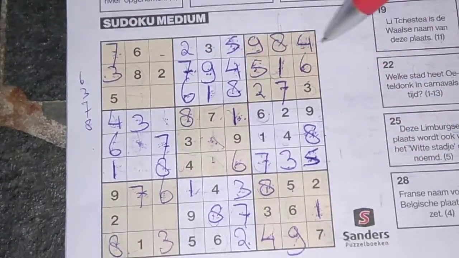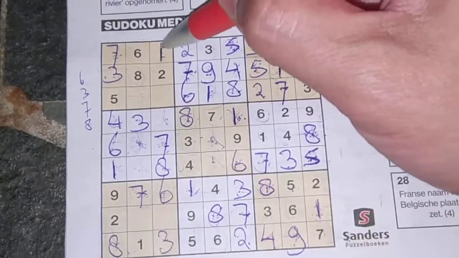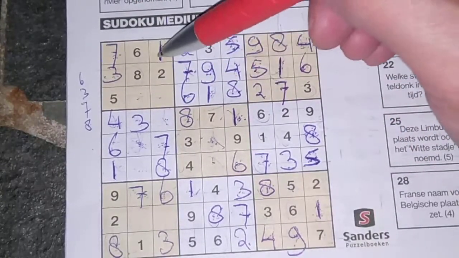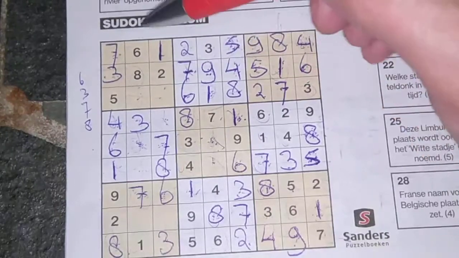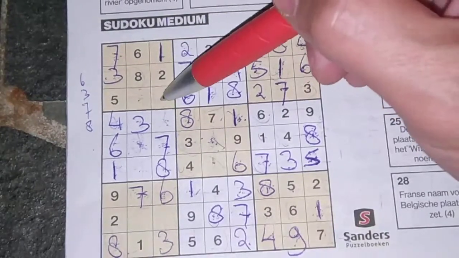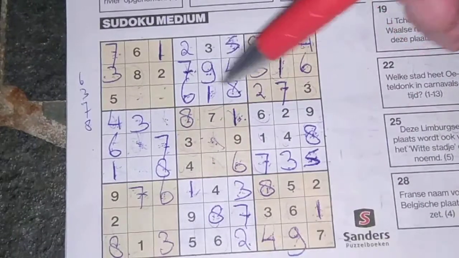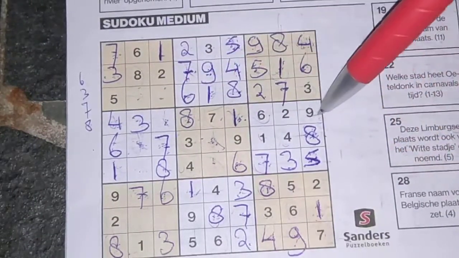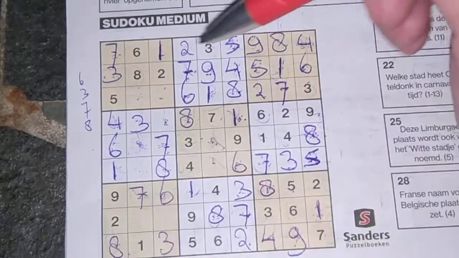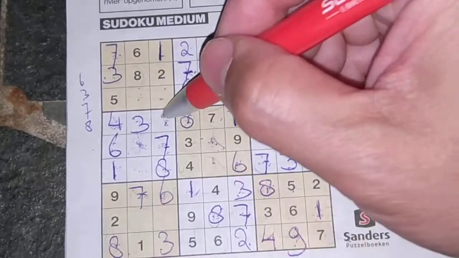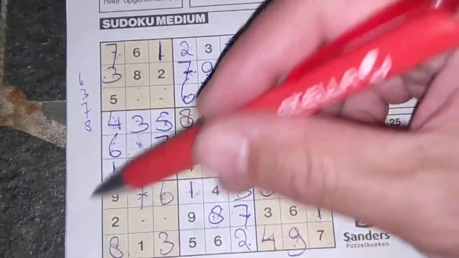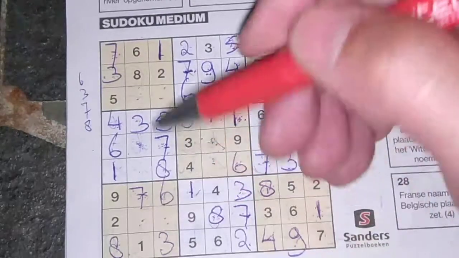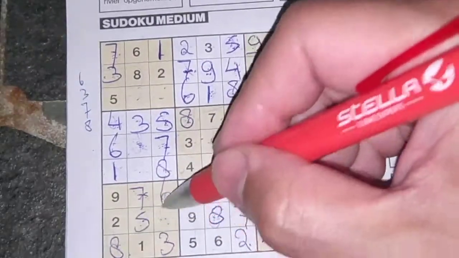1 number left in this row, the first row, for the number 1. 2 numbers left in this big square for the numbers 1, 2, 4 and 9. Can I fill this yet? No. How about this row? 1 missing number in this row for the number 5. 2 numbers left in this big square for the numbers 5 and 4. We have a 5 there, so no 5 there. 5 should be here, and the 4 goes there.